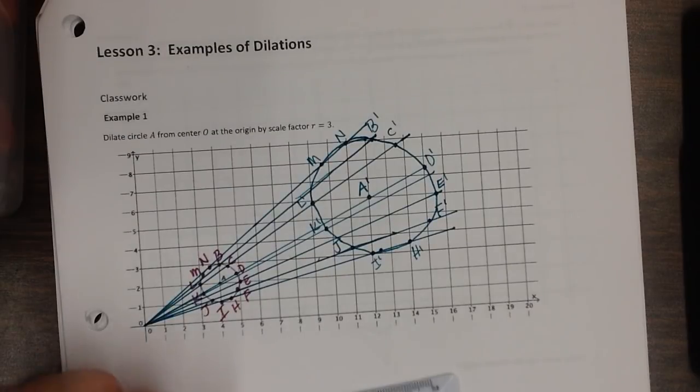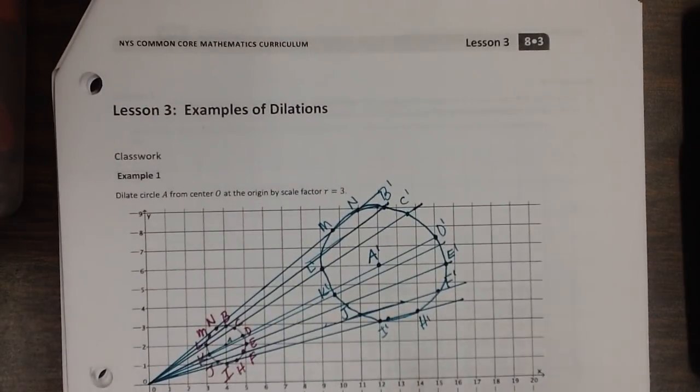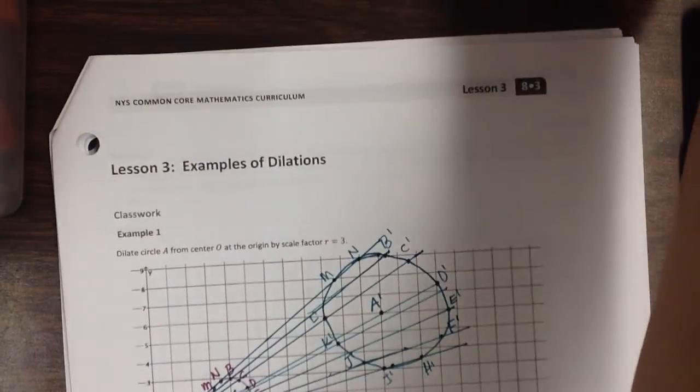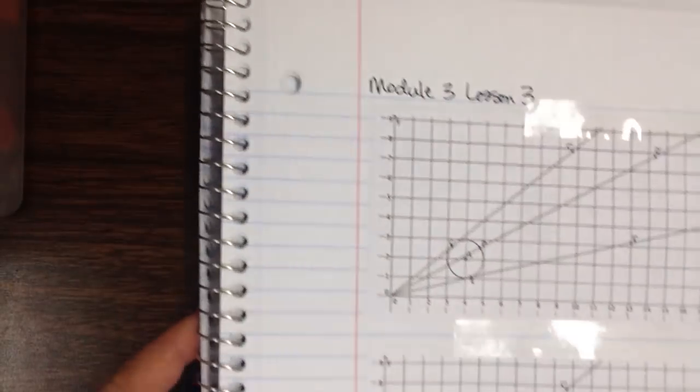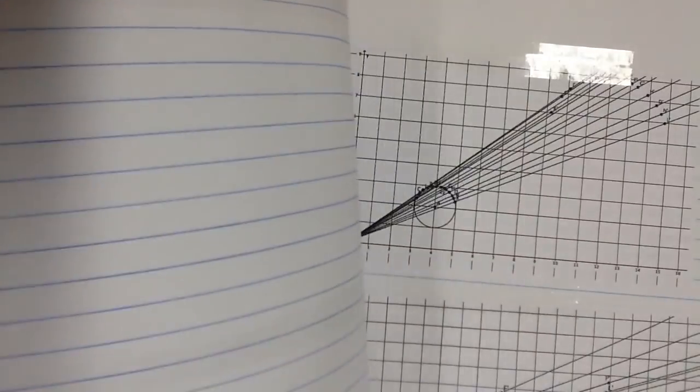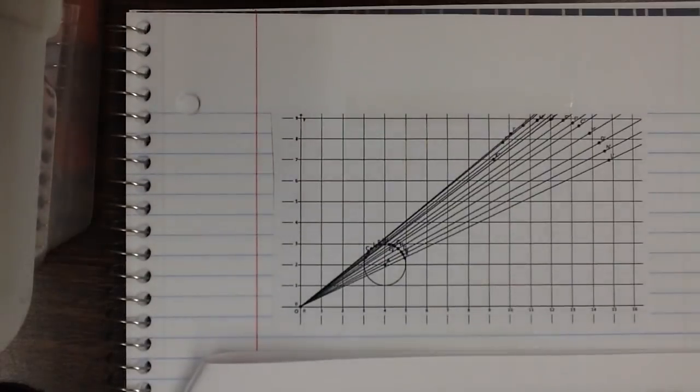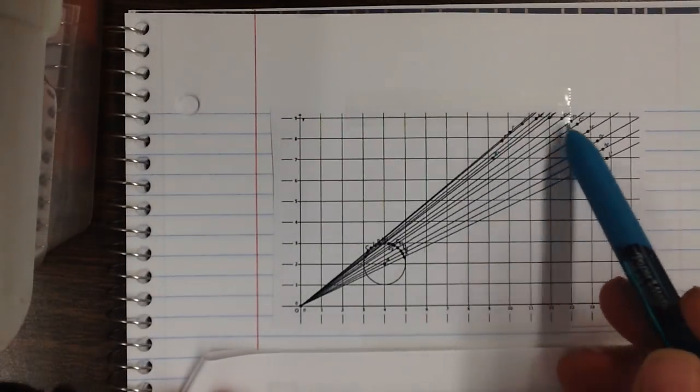Now, if we only did, say, the top half of the circle, okay, we only dilated the top half, we wouldn't have enough information. It would look something like this. We'd get this. We would only get the top points.